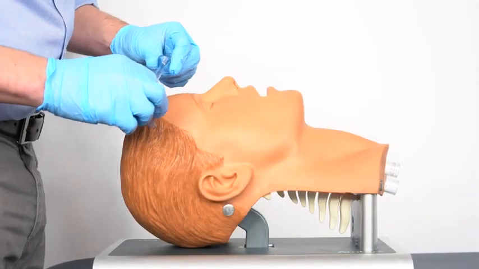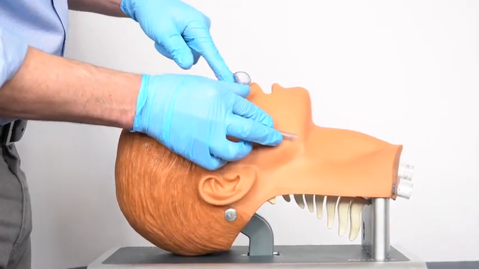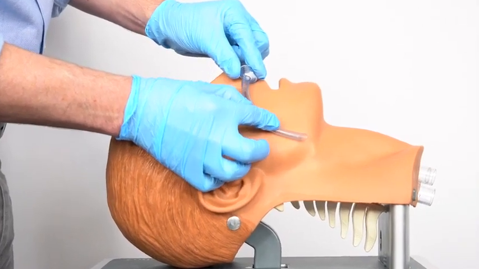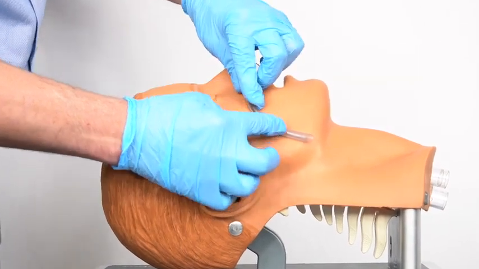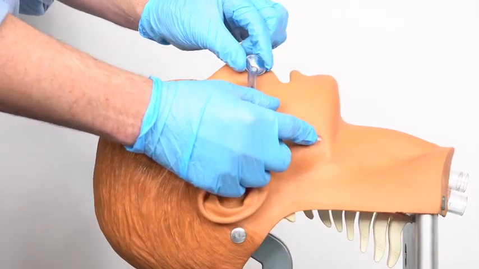Once the nasopharyngeal airway is in position, it's going to sit roughly like this, with the flange at the nostril, the first part of the tube going along the floor of the nasal cavity and then gently curving around so the tip is sitting in the back of the oropharynx.